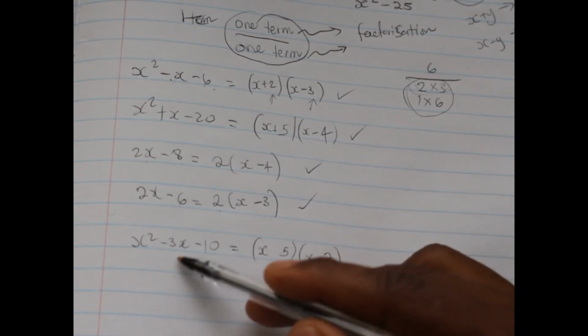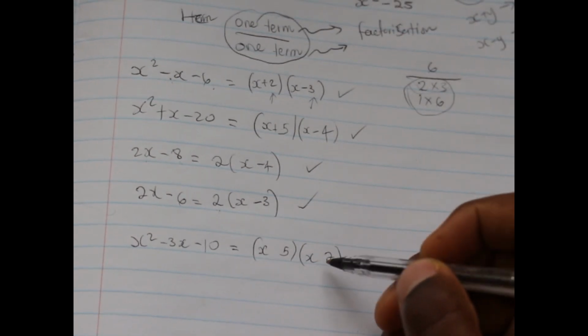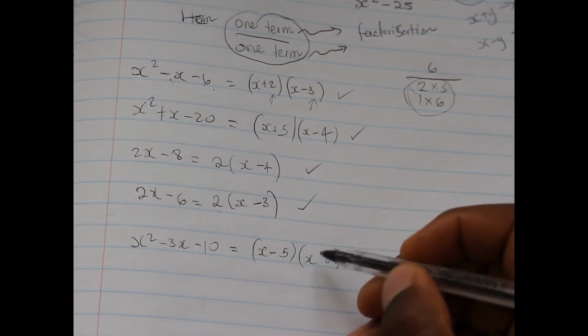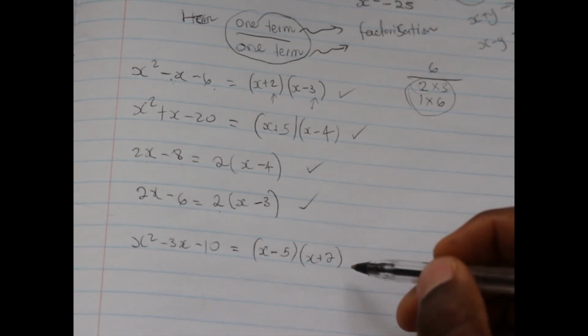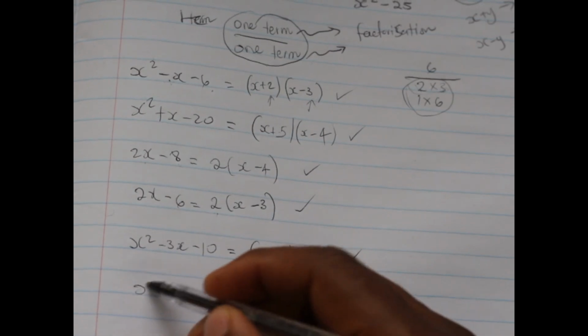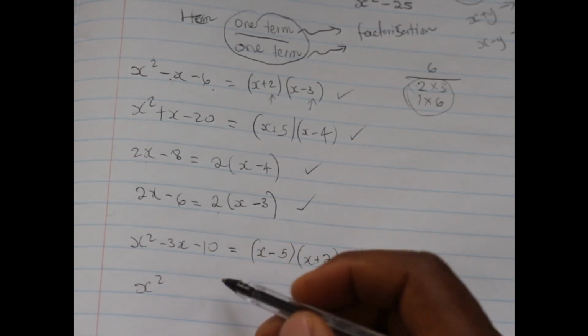So in order for us to get the middle term, -5 plus 2 gives us -3. And -5 times 2 gives -10. So factorization successful.